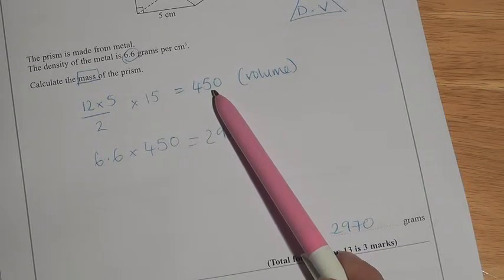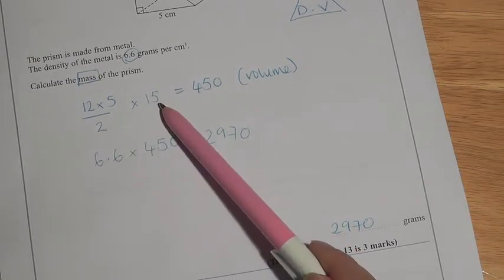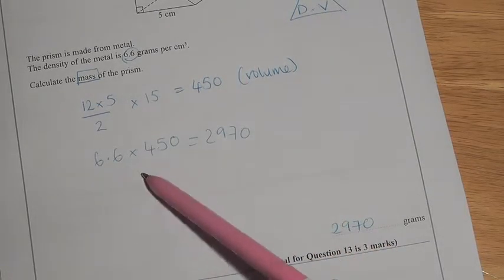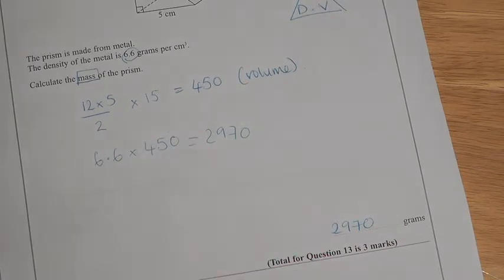So if you've got 450 written down or this calculation written down, you get 1 mark for times-ing by 6.6, but that is dependent on you accurately finding the volume in the first place. So if you don't get that mark, you can't have this one. And the final answer comes from 2,970. On this question, if you have this as your answer, you get all 3 marks, even if your working wasn't shown.